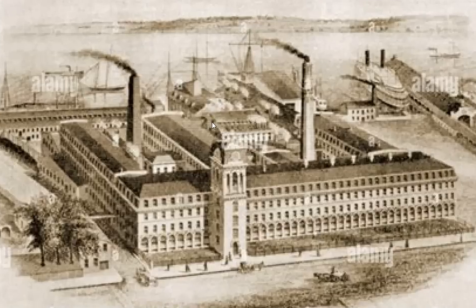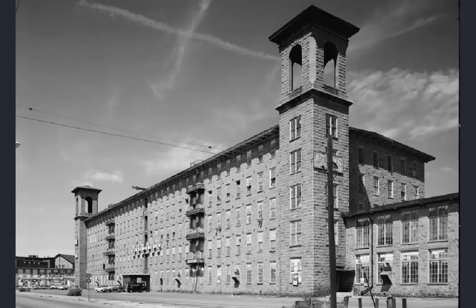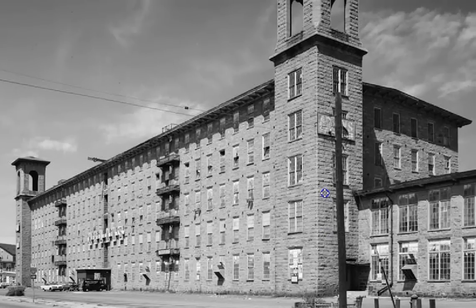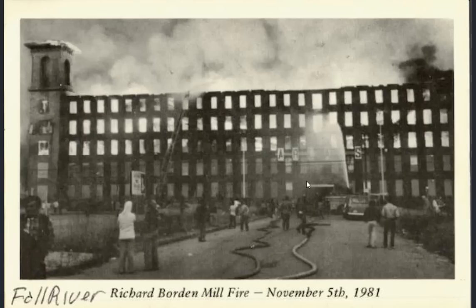The Printworks, very, very large building, early time periods. Obviously, some sort of heavy industrial usage going on here in Fall River, likely in the Old World as well, but a repurposing going on in the New World. The Richard Borden Mill. Then there's the Richard Borden Mill fire in 1981. You can see again the skeleton of the 5-story structure.